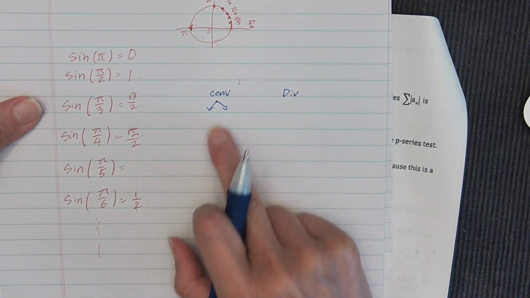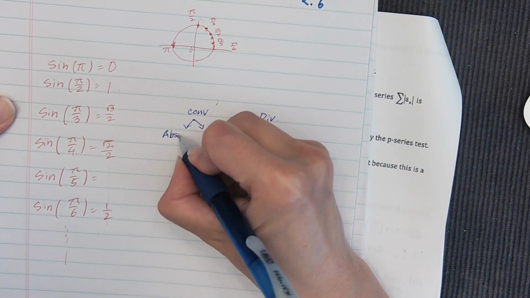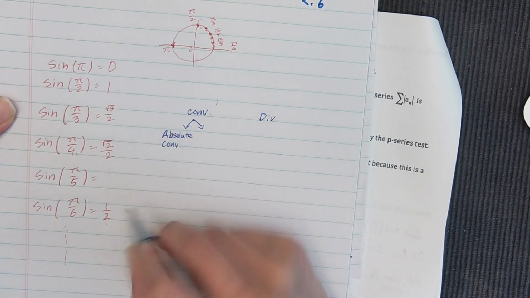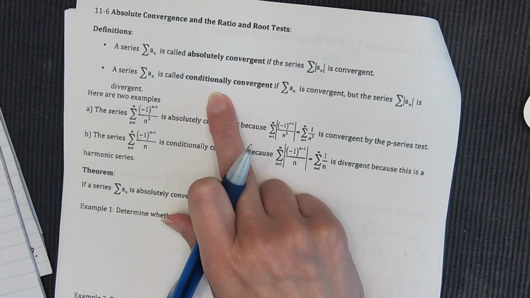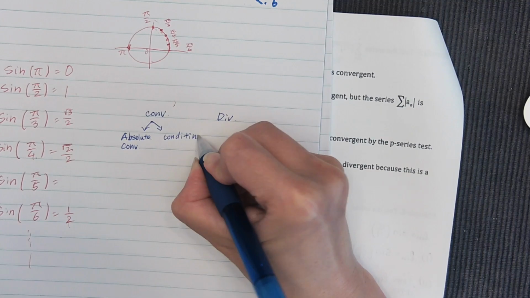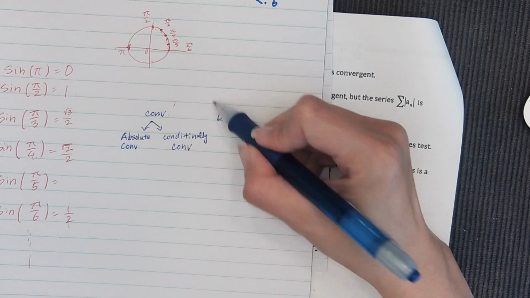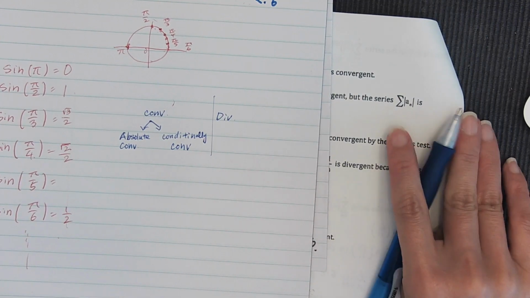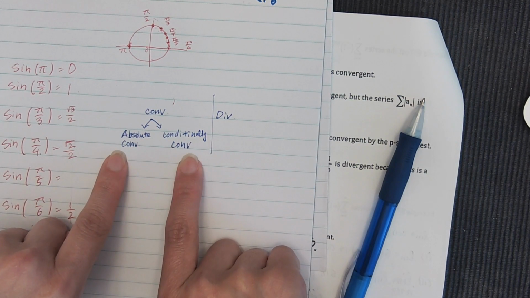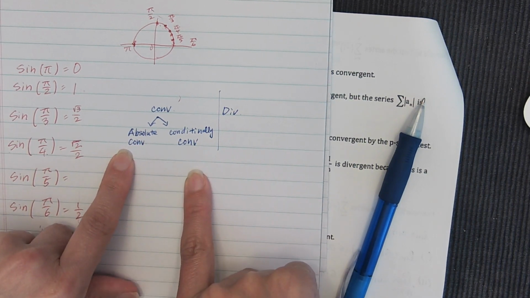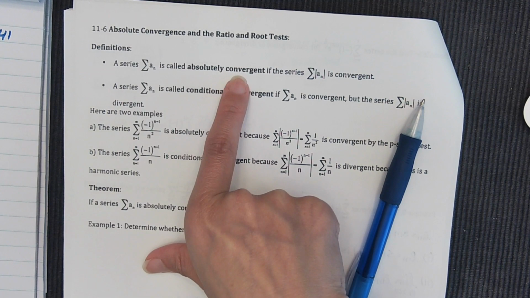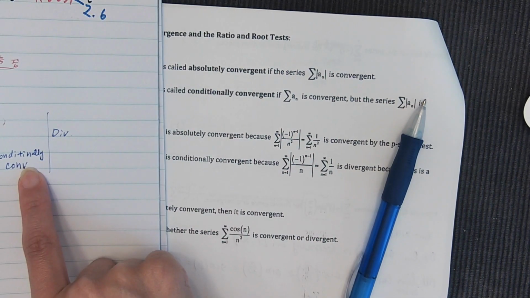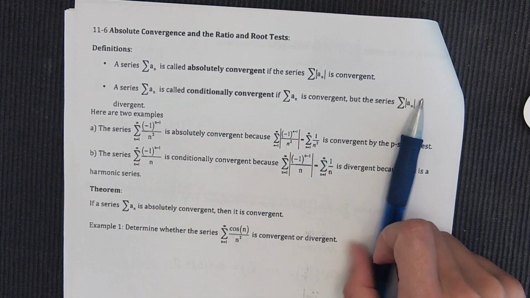There are two types of convergence. One is called absolutely convergent. The other one is called conditionally convergent. Divergent is just divergent, nothing more. So convergent has two different types: absolutely convergent and conditionally convergent. So there are two different types of convergence happening.